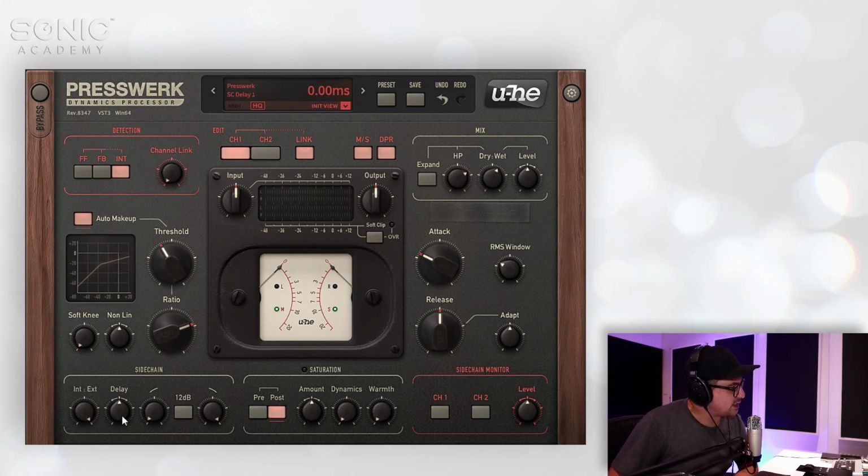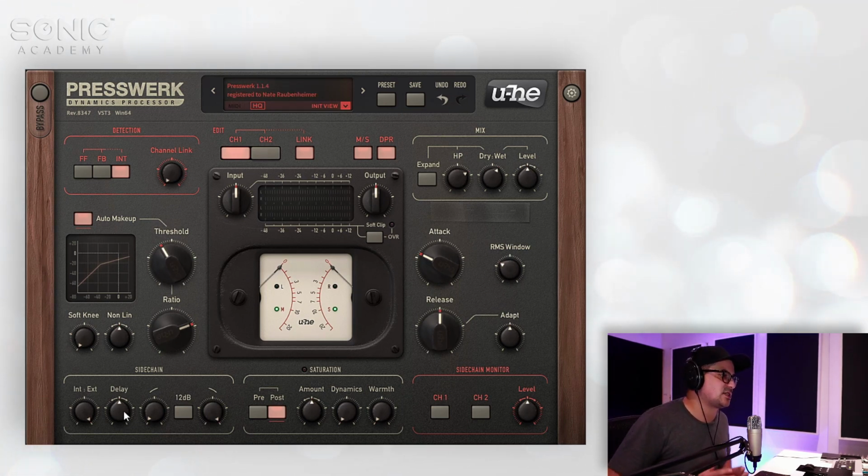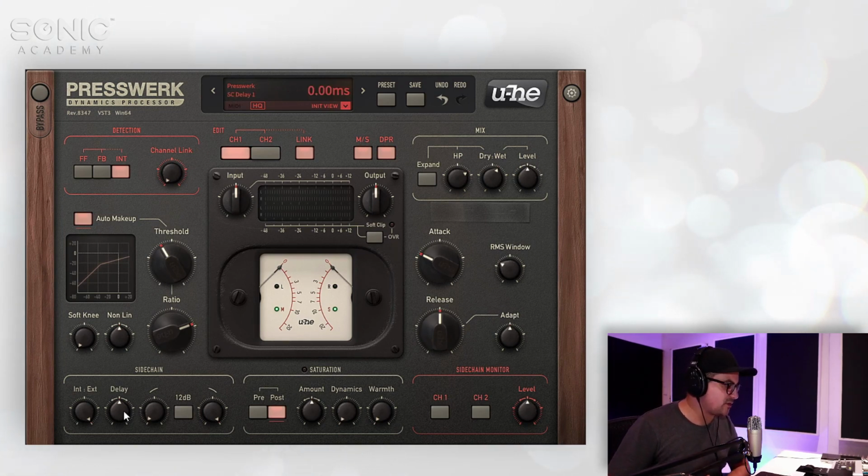Now this delay is an interesting function and quite welcome as well. What this will allow you to do is delay the sidechain signal slightly by 5 milliseconds or negative 5 milliseconds, i.e. pushing it in the other direction.